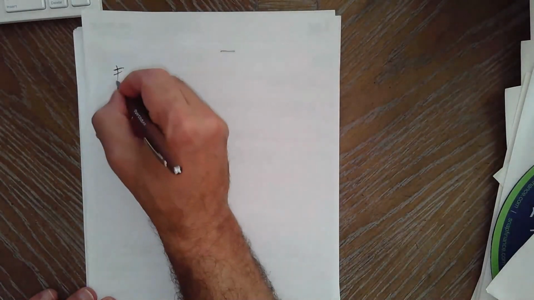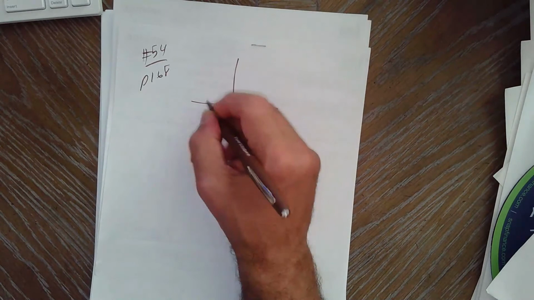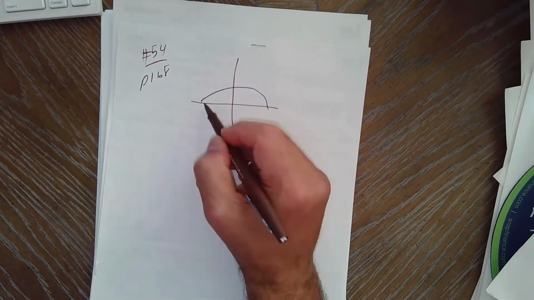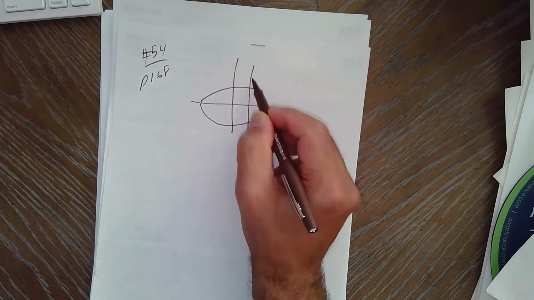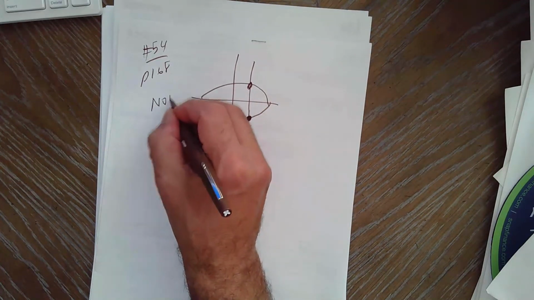If you look at 54, page 168, you can see an ellipse is not a function. You can look at the graph there, let's roughly sketch it. It's obviously not a function because the vertical line here crosses the graph twice. So it's just a relation, it's a non-function.